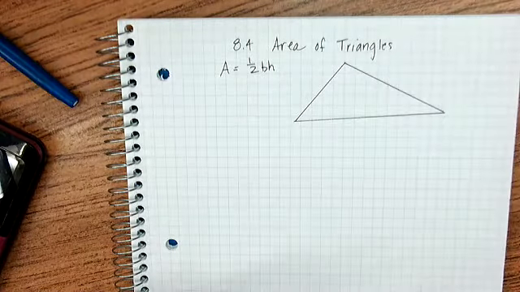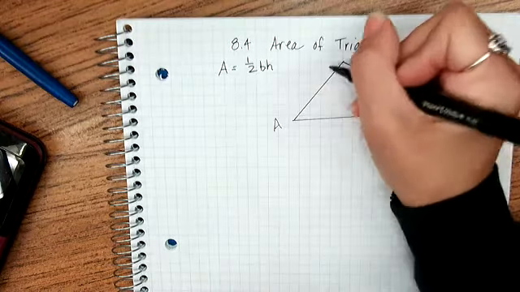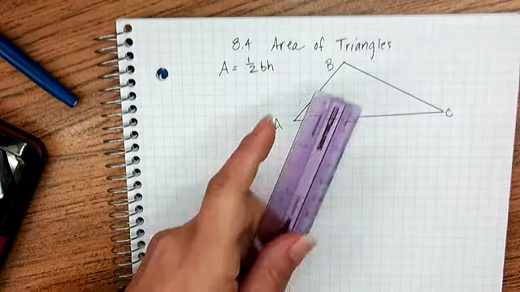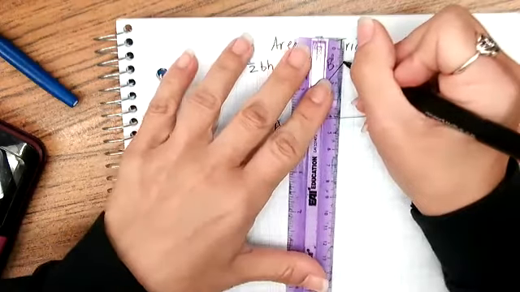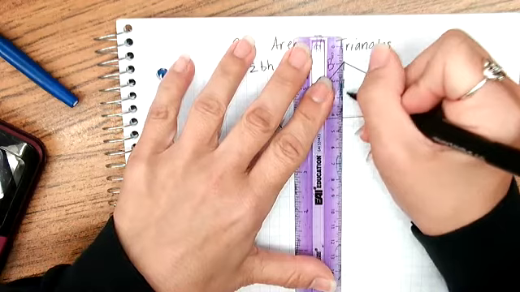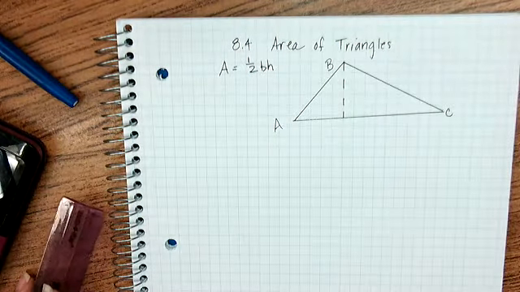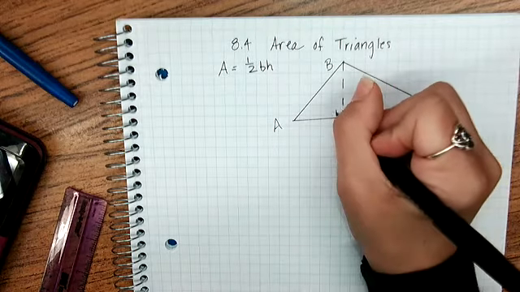So you're taught, and I know that you are shocked by the fact I'm labeling the triangle ABC, that to find the height, you drop a perpendicular. Drop the perpendicular.